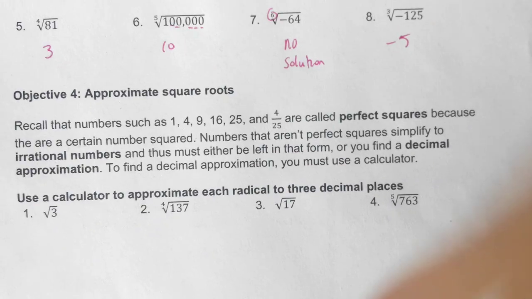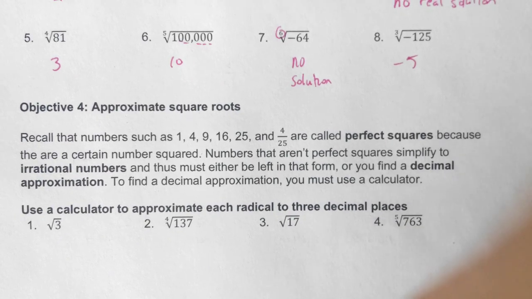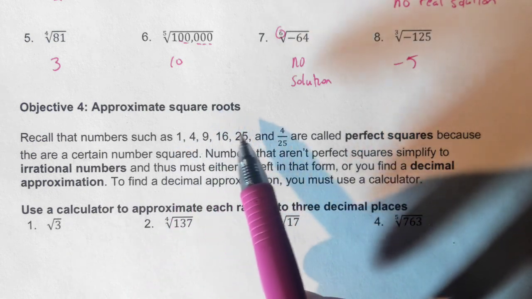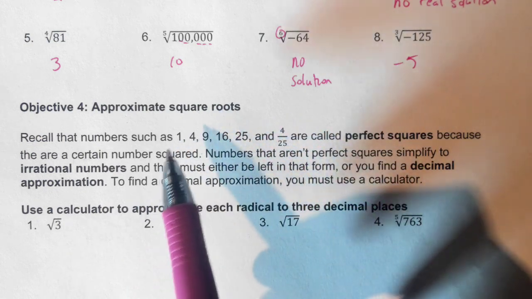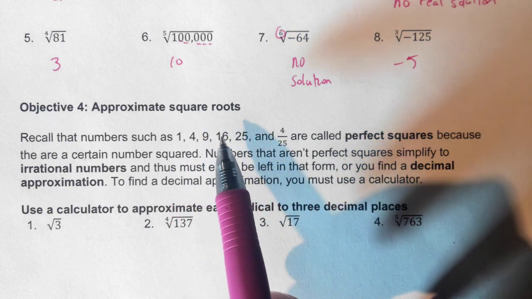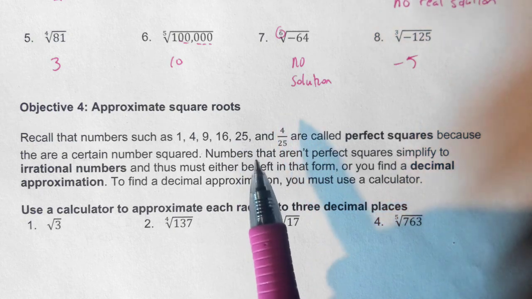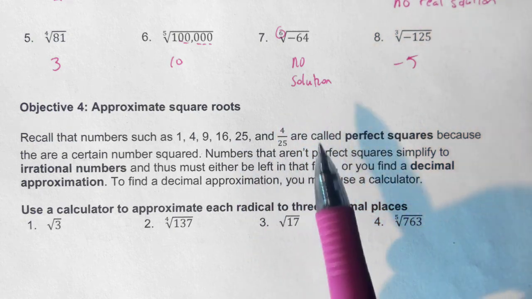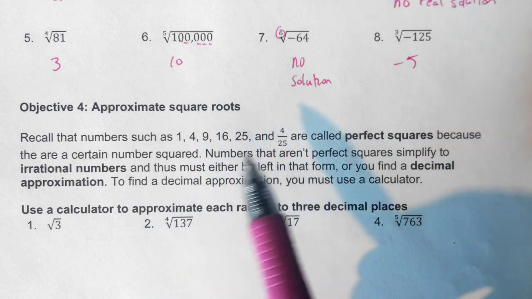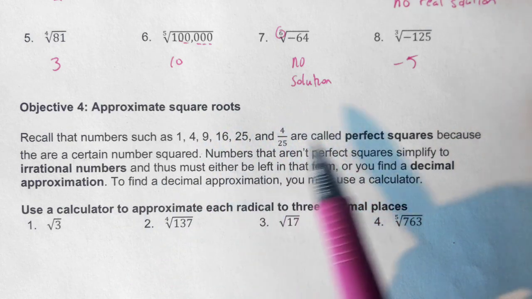Now, what happens if your number is not a perfect square inside of the radical? 1, 4, 9, 16, 25, those are perfect squares because 1 times 1 is 1, 2 times 2 is 4, 3 times 3 is 9, 4 times 4 is 16, 5 times 5 is 25, 6 times 6 is 36, 7 times 7 is 49, and so on and so forth. Those are perfect squares because it's something times itself. It's a number squared.